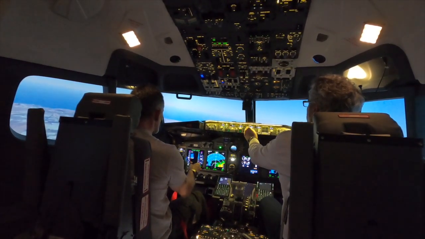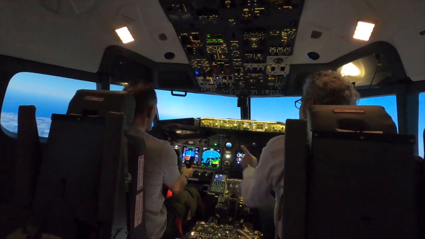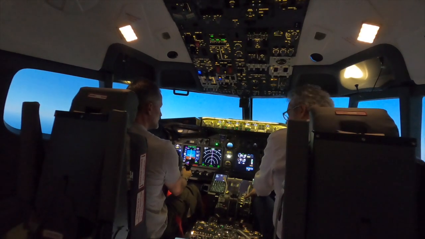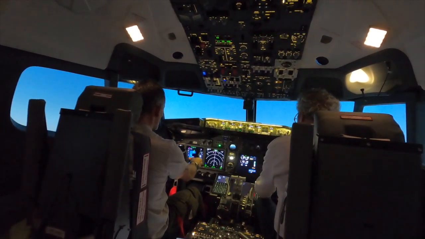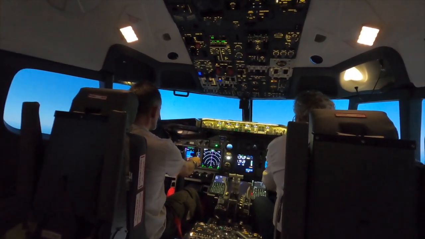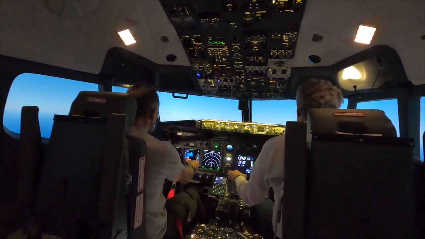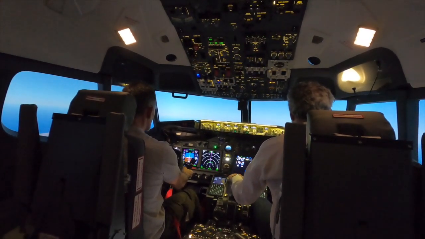Okay, we descend to 2000 feet. When we have only one engine, we cannot land with more than 15 degrees of flaps. Otherwise, we can lose control of the aircraft. So we have to calculate the speed for landing with 15 degrees, which is 155 knots. And I take the controls now manually.